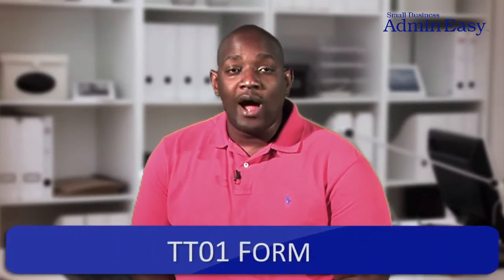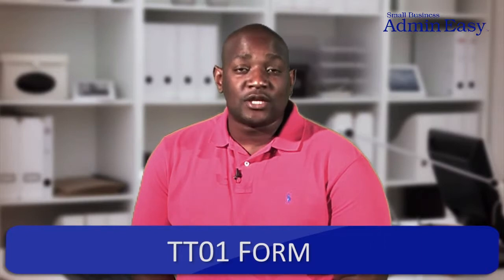There are certain rules that determine whether you qualify to use the turnover tax system instead of the normal income taxes. Consult the SARS website to see what these rules are. If you qualify, you can register for turnover tax by completing a TT01 form and submitting this to your nearest SARS office.